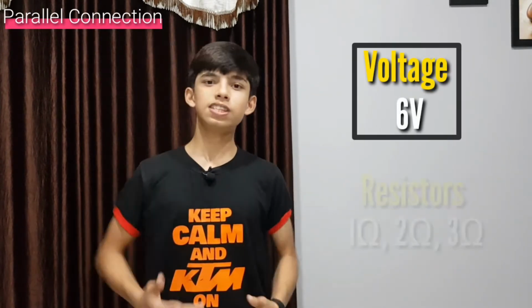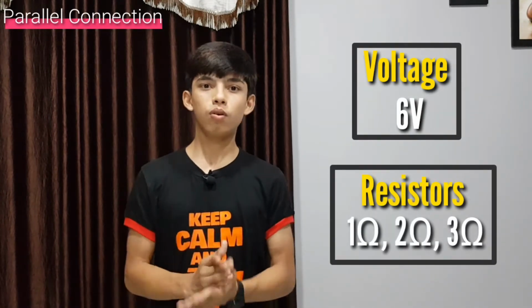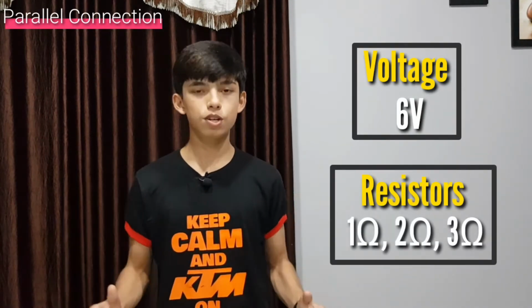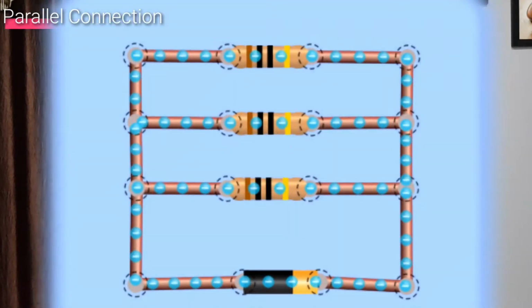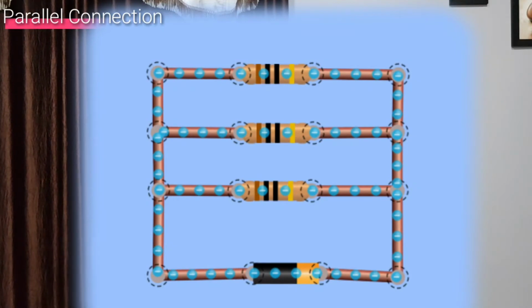Now let me explain the parallel connection. Let's again do the same activity. We have the same battery of 6 volts and the same three resistors with 1 ohm, 2 ohm and 3 ohm resistance. The only difference here is that we are going to connect them in parallel. So now we have a parallel connection of resistors.